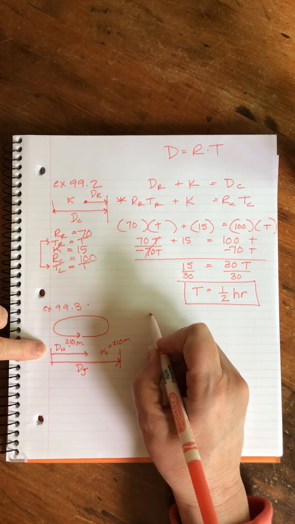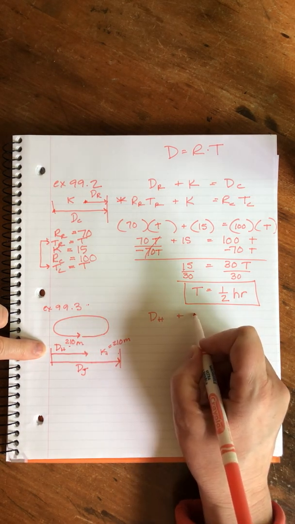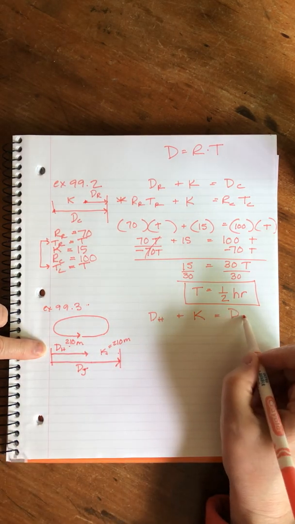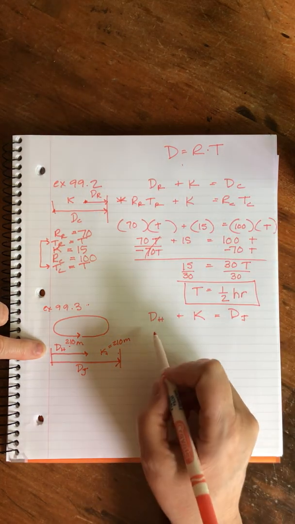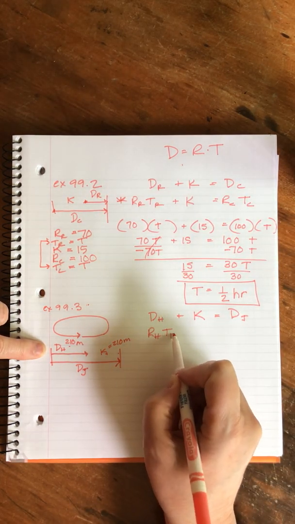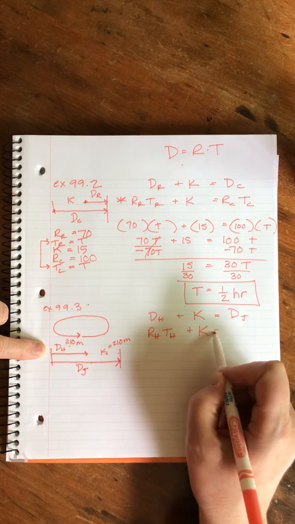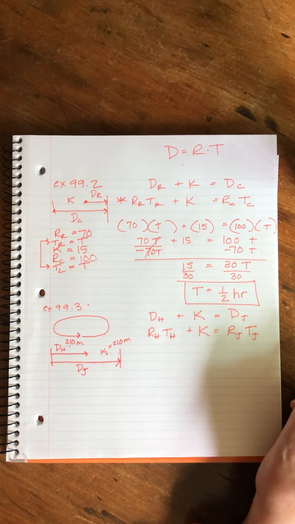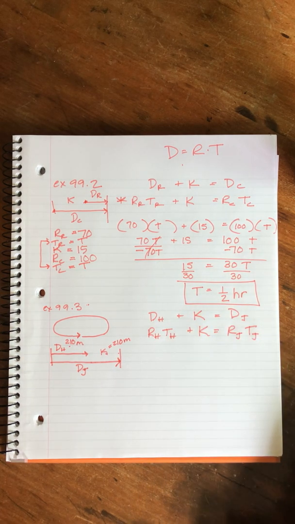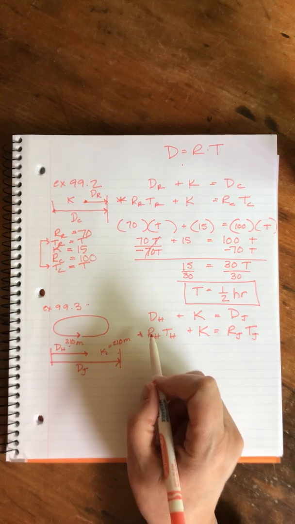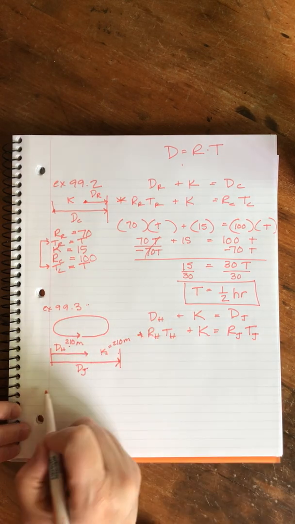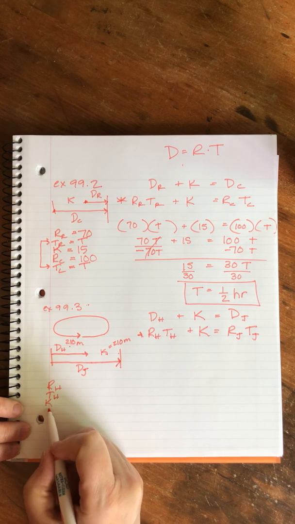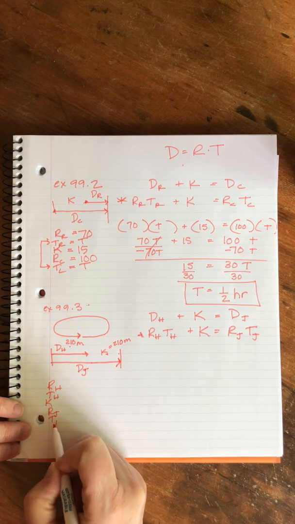Okay, so I know that the distance of Harry plus this gap, the extra lap, is going to be equal to the distance of Janet. Now we can do this. The rate of Harry times the time of Harry plus the gap equals the rate of Janet times the time of Janet. It is Janet, right? Yeah, it's a weird name. Okay, there's our base equation: rate of Harry, time of Harry, gap, rate of Janet, time of Janet.